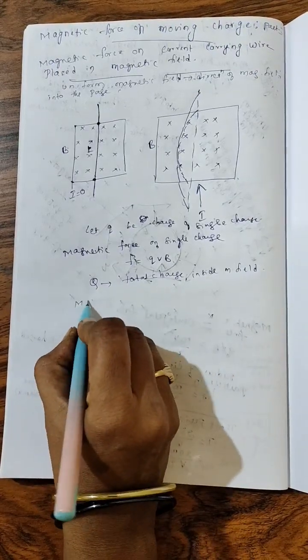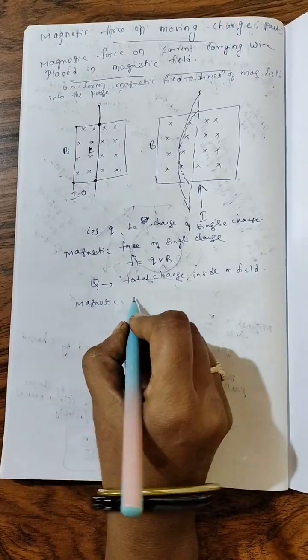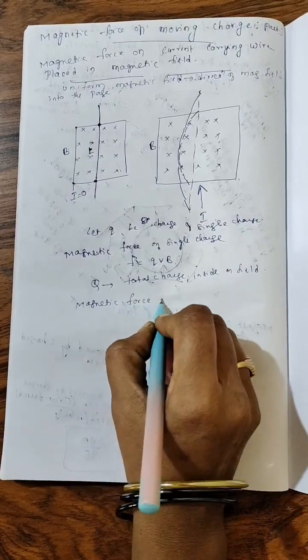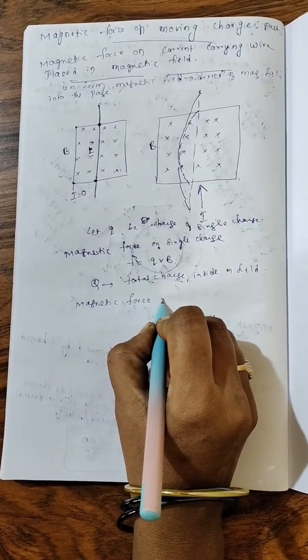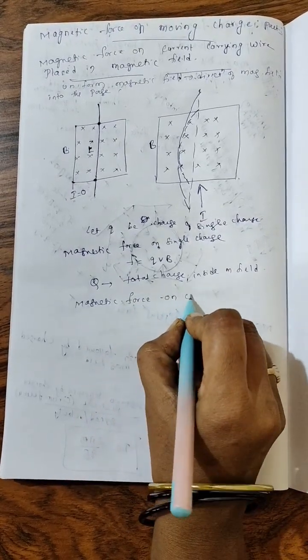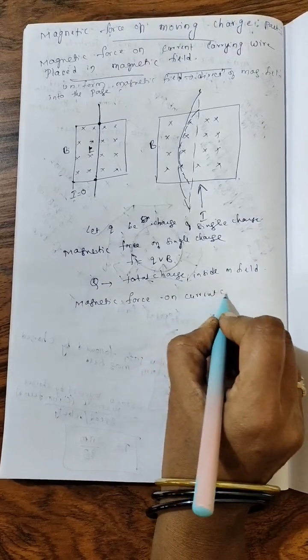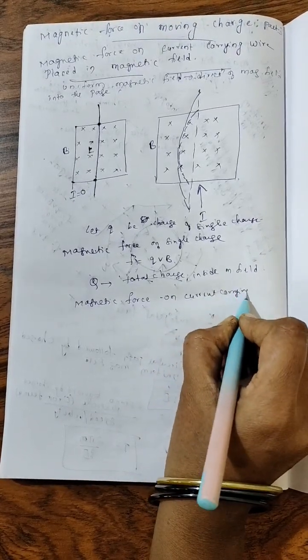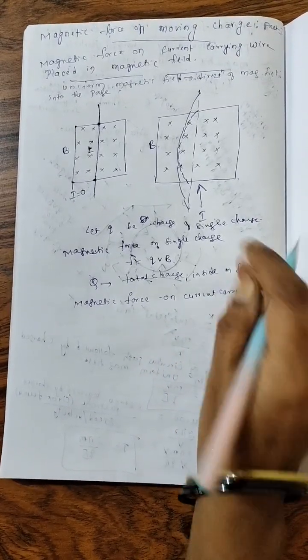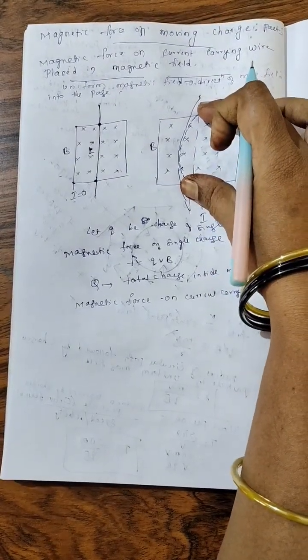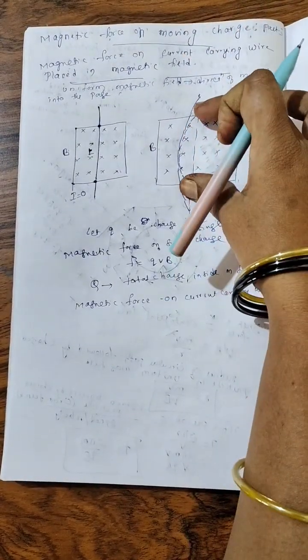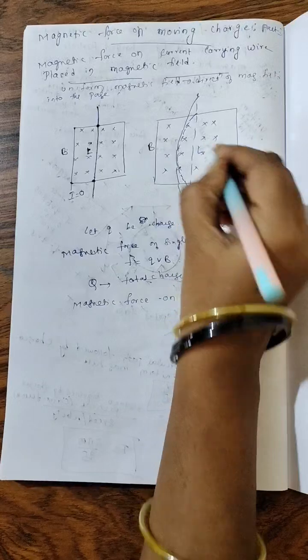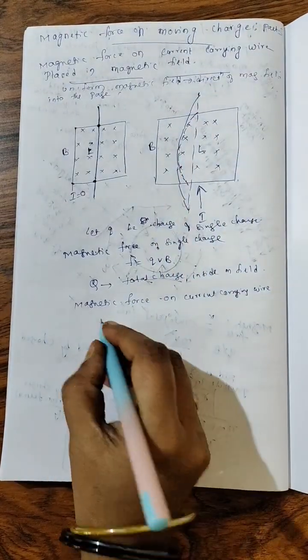So now the magnetic force on the current carrying wire. The entire current carrying wire is confined to this magnetic field only, not above, not below. With length L, up to here length L you assume.